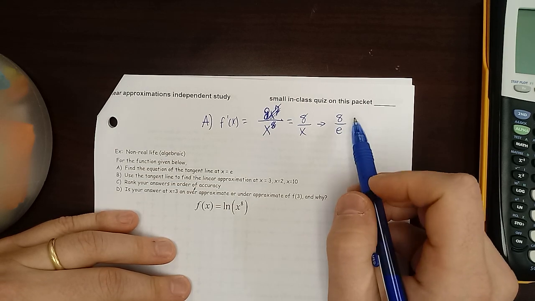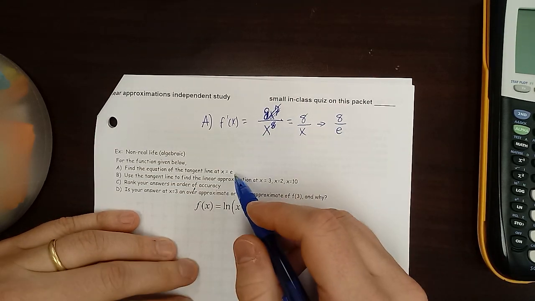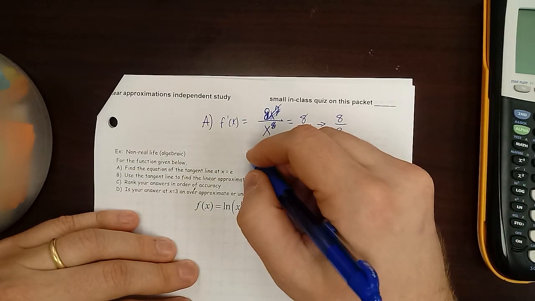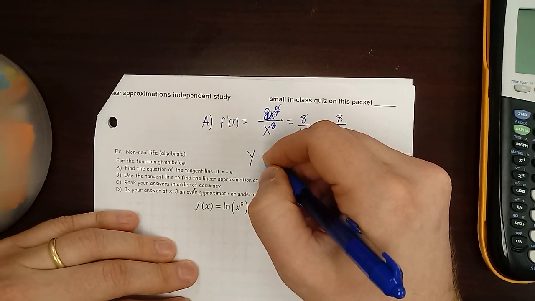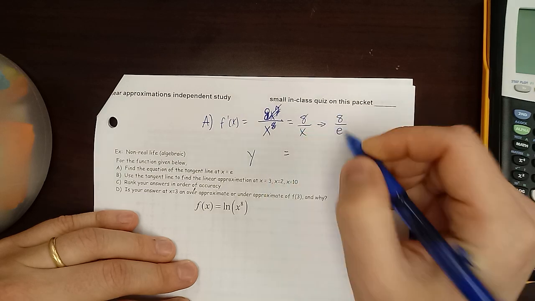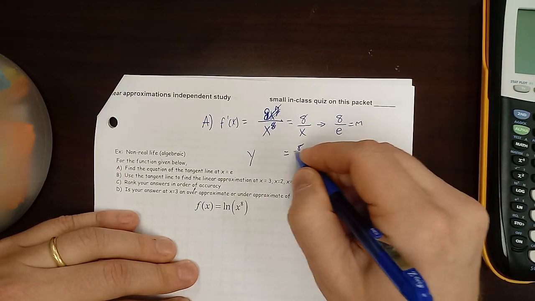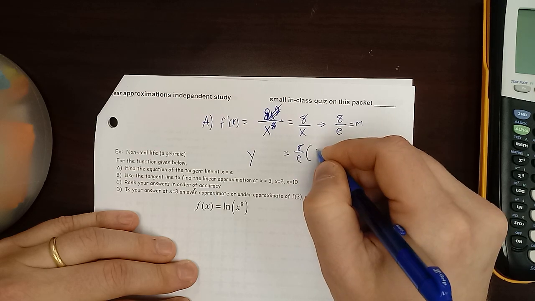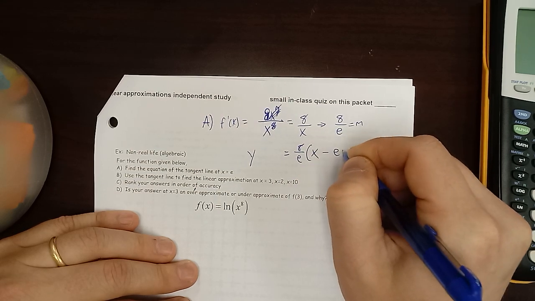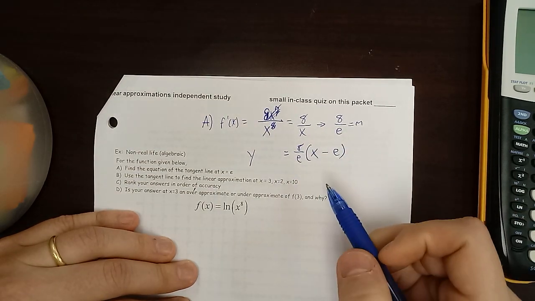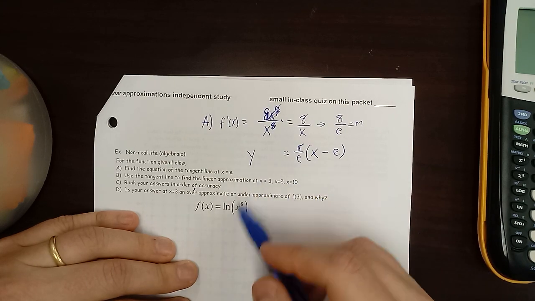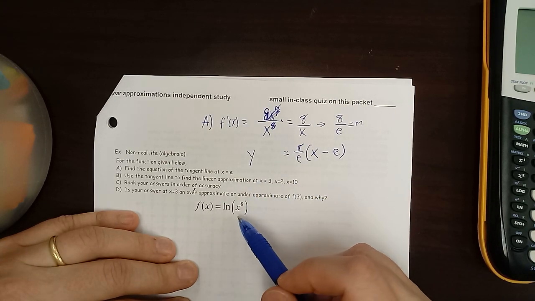Not important right now. But if we want to make the tangent line, I'll need y. I don't know the y value, do I? So I'll have to leave that part out right now. But I do know this is my slope, right? My slope of the tangent line, 8 over e, x minus e. All right. And if I want to find my y value, I'll need to plug the e back in here.